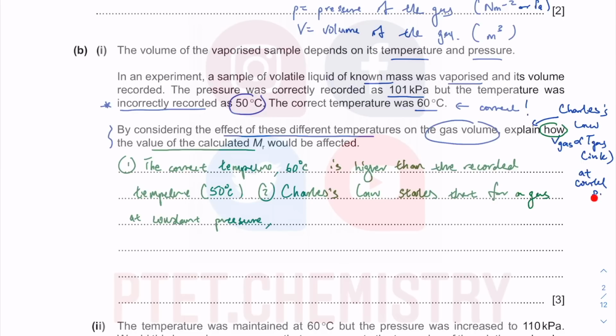you need to think about what is constant and what is changing. The volume of a gas is directly proportional to the temperature of the gas in Kelvin. I've just stated those things, but what is the effect then?